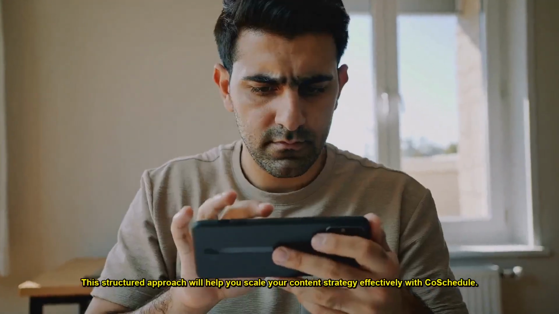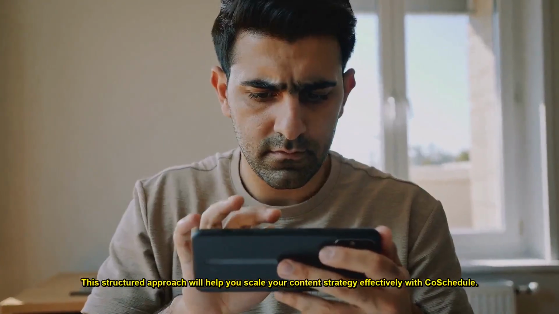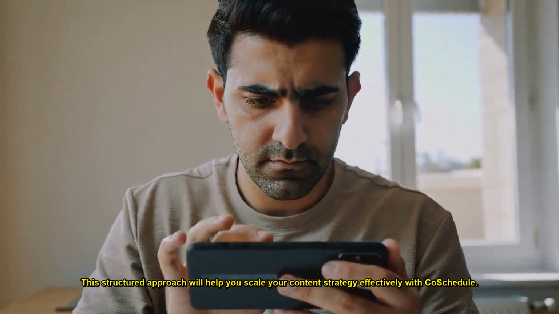This structured approach will help you scale your content strategy effectively with CoSchedule. Consistency and collaboration are key to achieving your content goals.